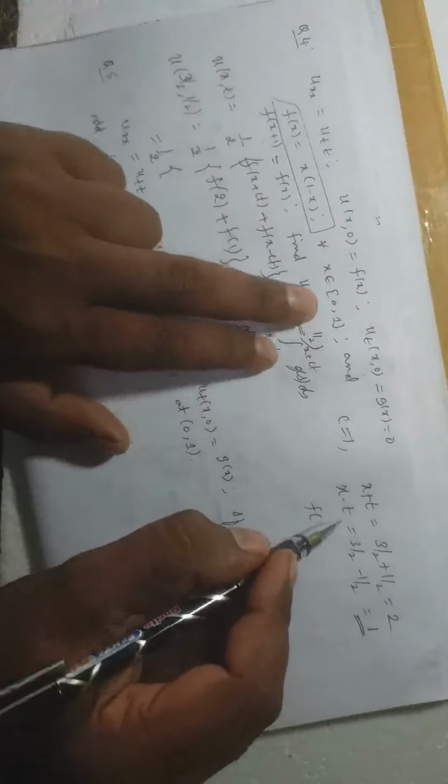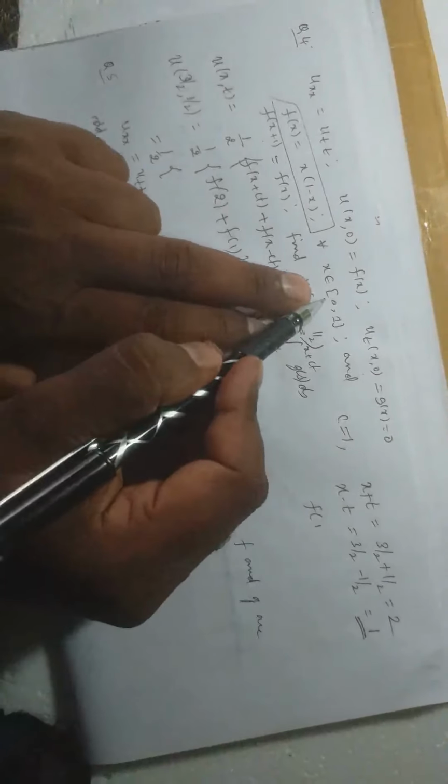What is f of 1? See, f of x is given to be this for all x from 0 to 1. So f of 1 will be 1 into 1 minus 1. So this is 0. So this term is 0. But what is f of 2? Put x equals 1. F of 2 will be f of 1. But f of 1 is 0 again.